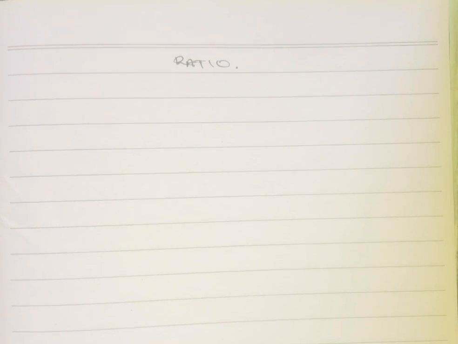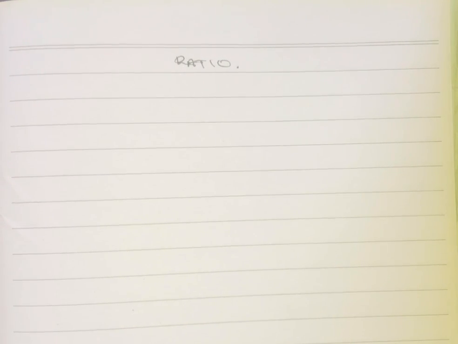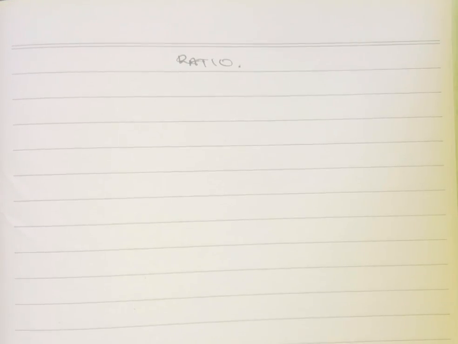I don't feel like starting today, but anyways, today's topic is ratio. What is ratio? Ratio is just the relationship between two values. So it's like you're comparing two things. You're comparing pens to pencils. You're comparing boys to girls. You're comparing blue to red. You're comparing squares to circles.